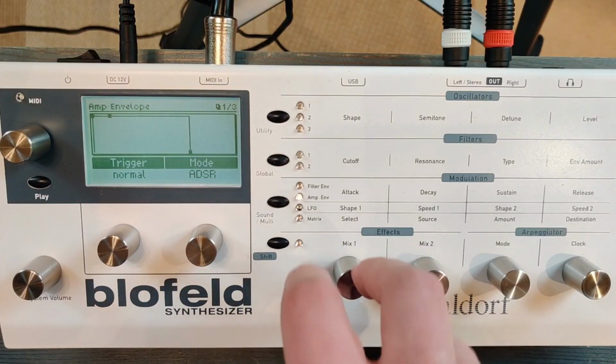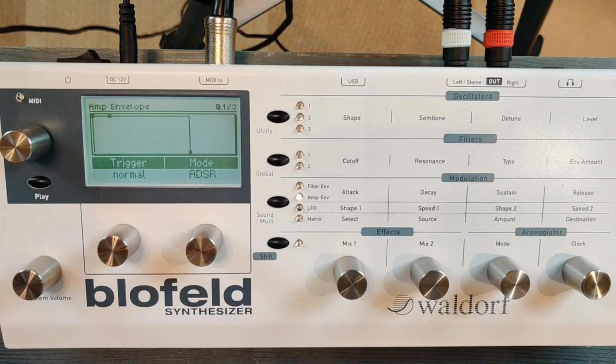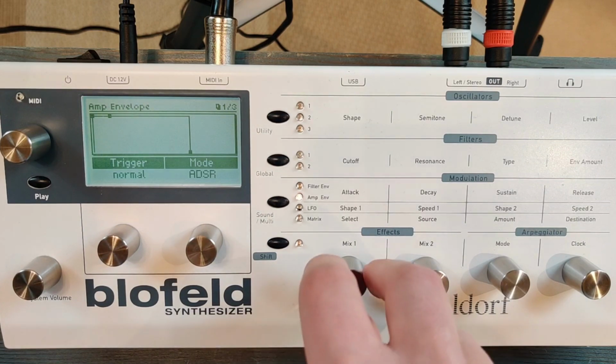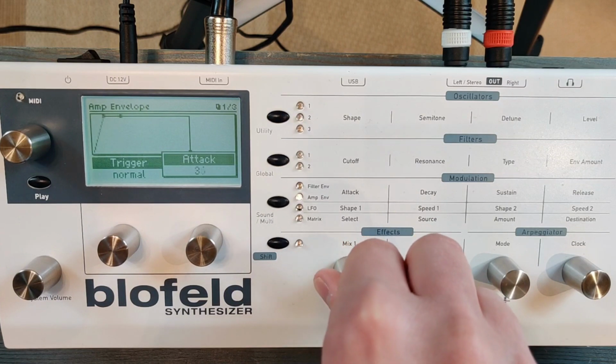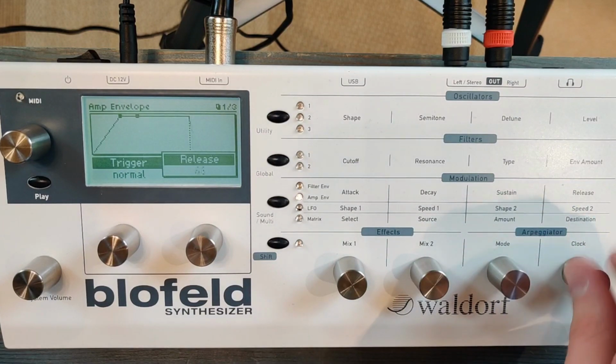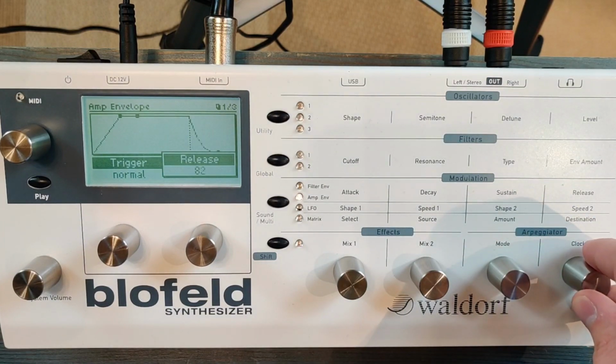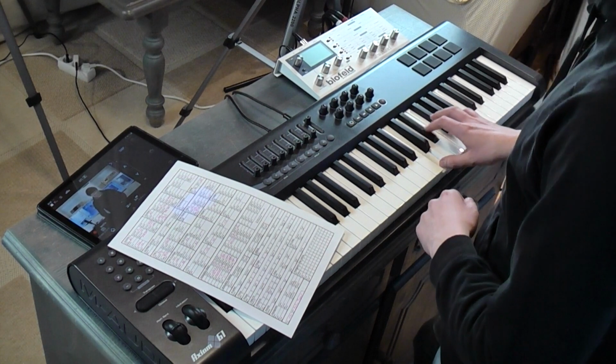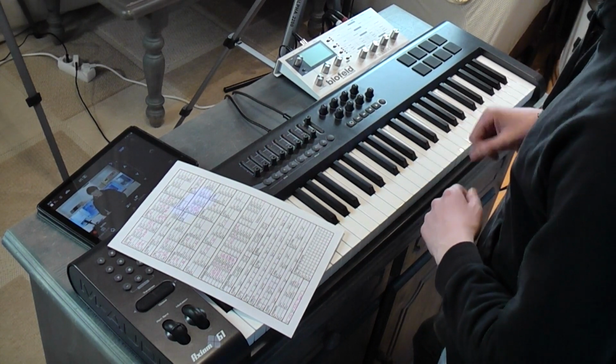And let's change the amp envelope. This should be a very slow and stringy sound, so let's change the attack phase to 80 and the release phase also to 80. So actually the filter envelope has no impact yet, but the amp envelope is changing the character of the sound already.